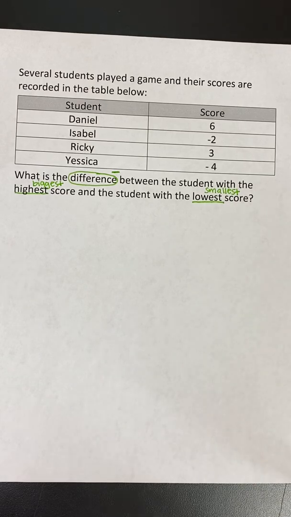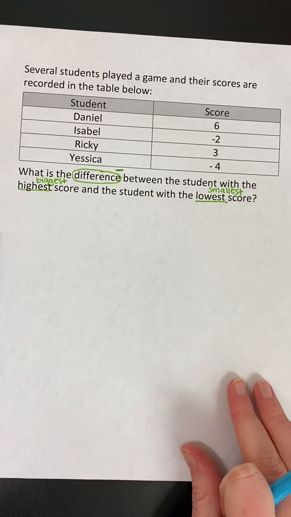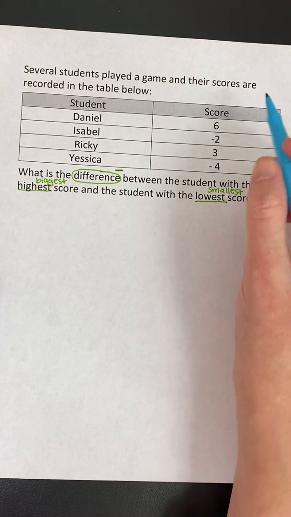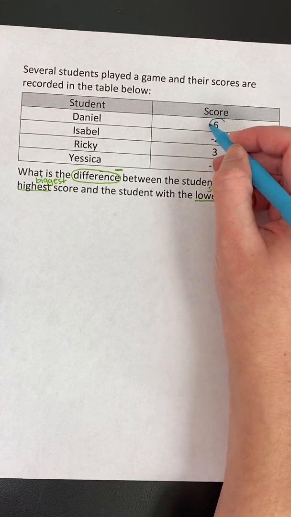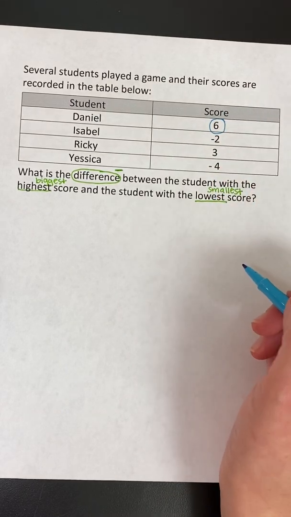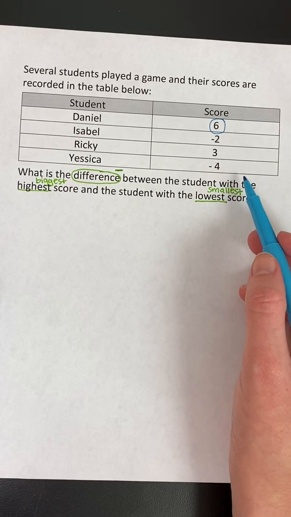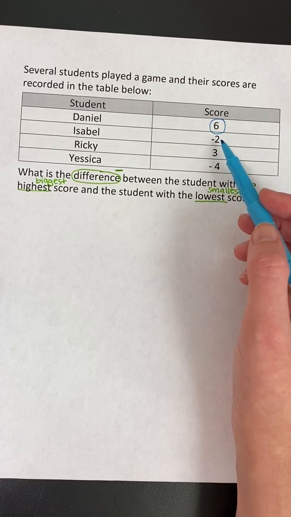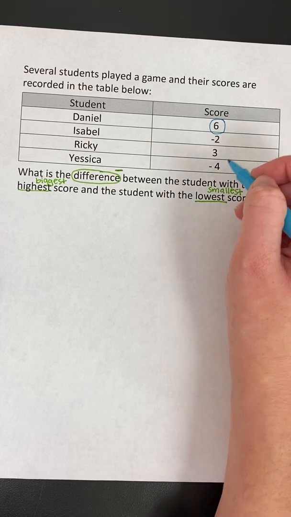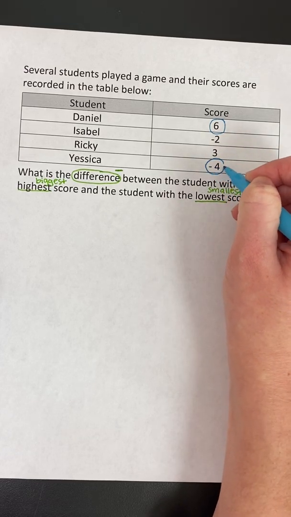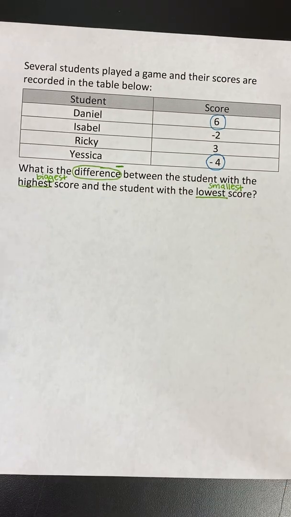So when I look at my scores, I know my biggest is going to be positive. So out of the 6 and the 3, I know my 6 is the biggest. 6 is my biggest number here. And then smallest, we can also think of temperature, which would be lower, -2 or -4. We know -4 would be colder than -2. So -4 is my smallest number. So now that we have our two numbers, we can take the difference.